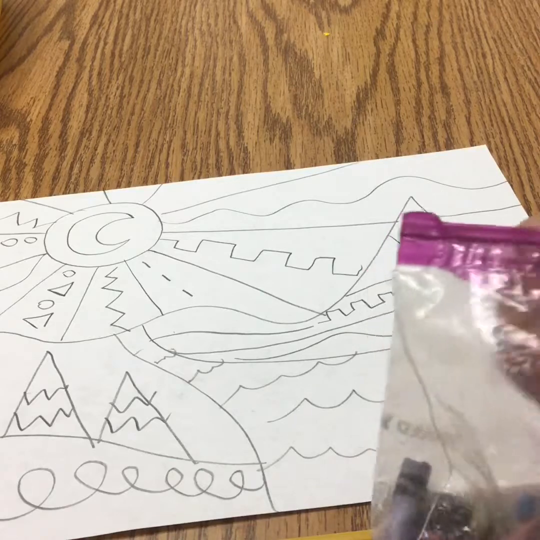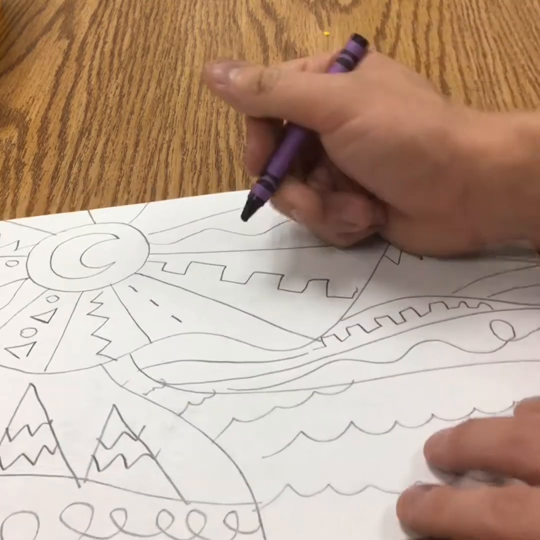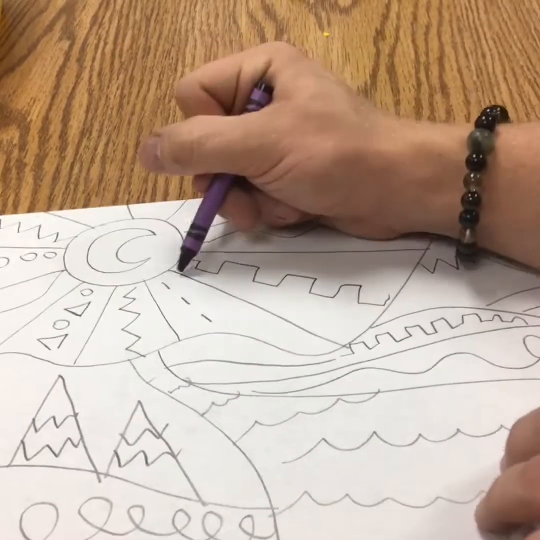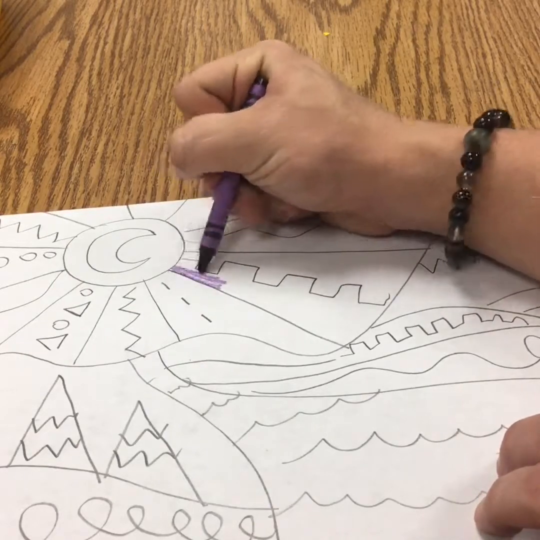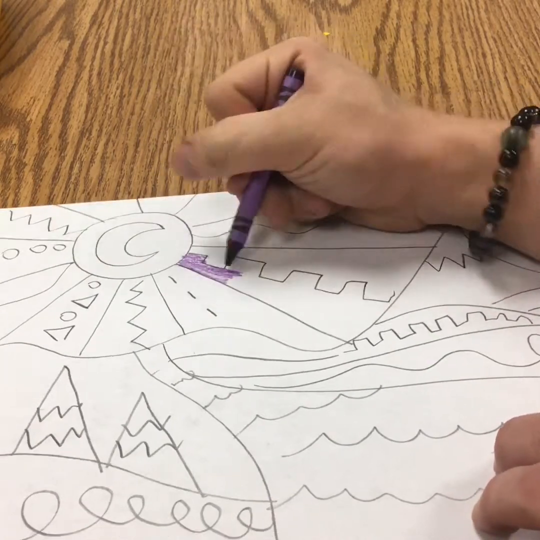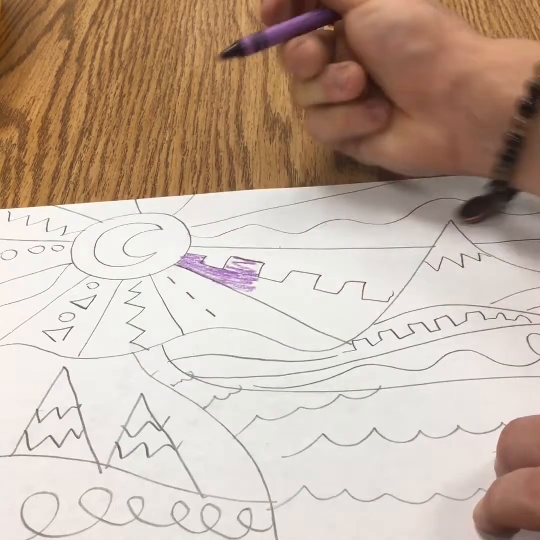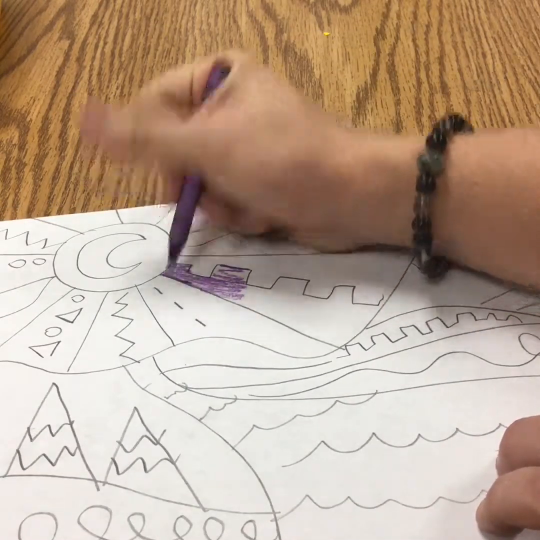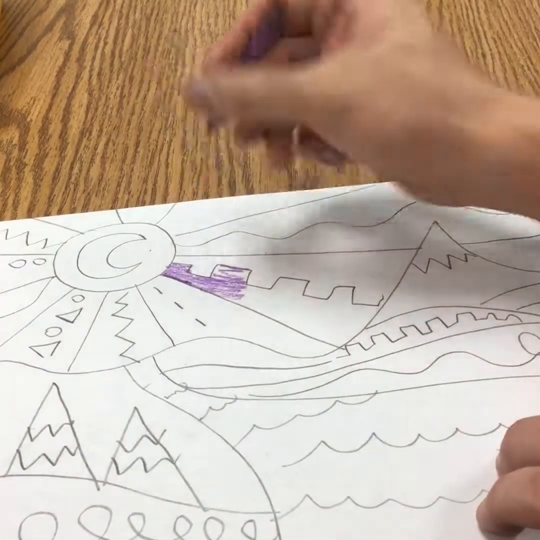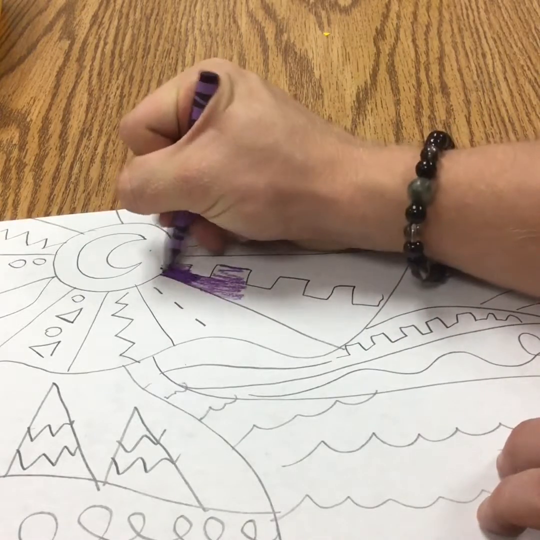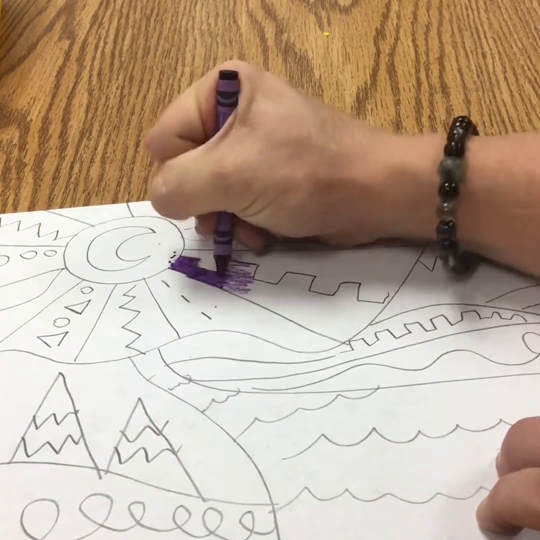So since I'm doing cool colors for my sky, I'm gonna take the crayon and I'm gonna go ahead and color. But I want you to color in a very special way today. I want you to color hard and waxy. What that means is that you're gonna take your crayon and I want you to press hard. Now, not hard enough where you're gonna break the crayon, but hard enough where it gets really waxy. So you can see that's getting darker and darker.